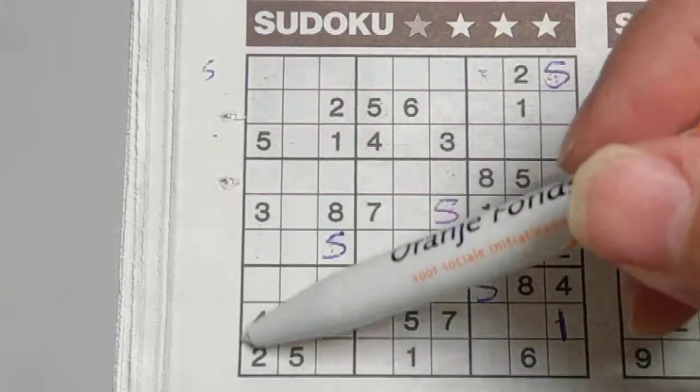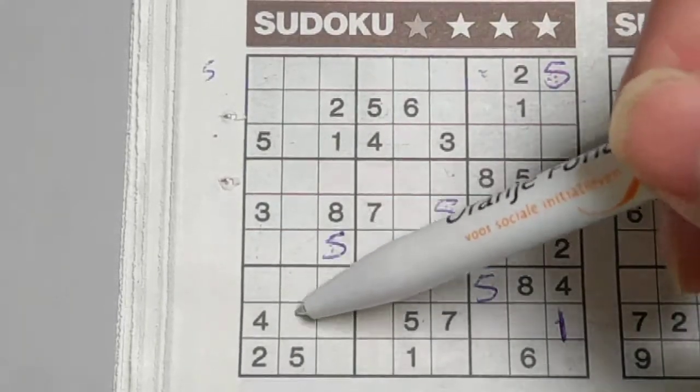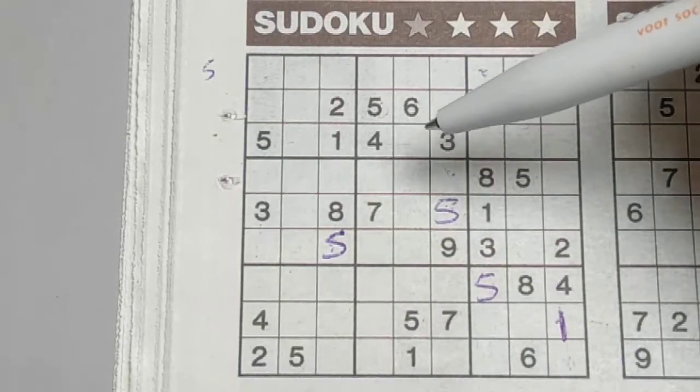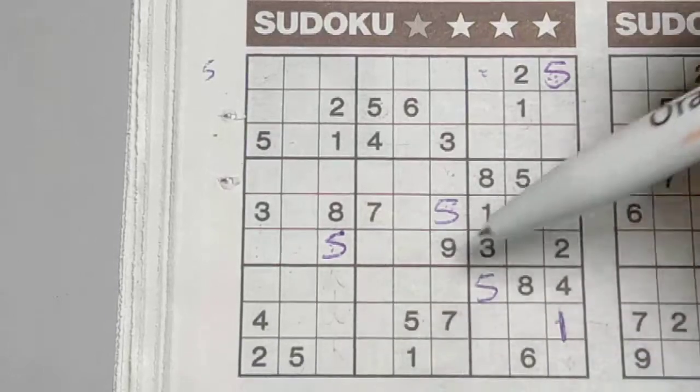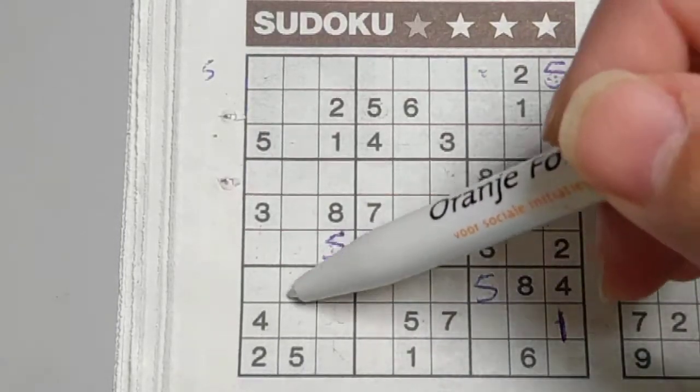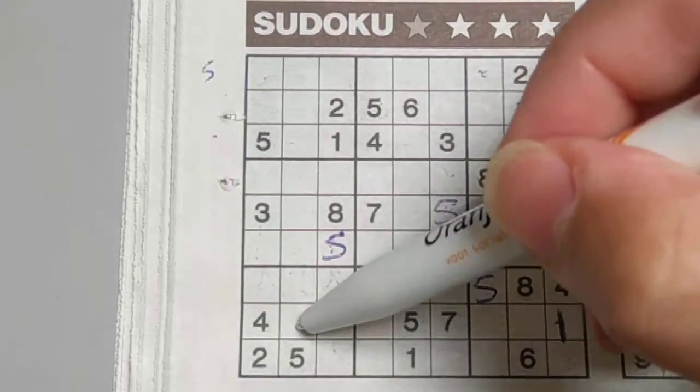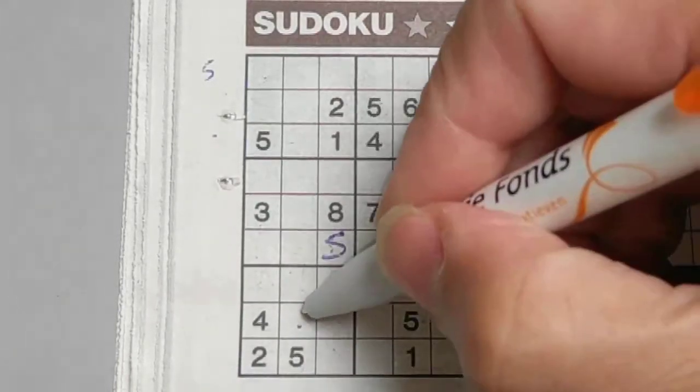I see here in this big square 1, 2, 3, 4, 5, 6 missing numbers. One of the missing numbers is an 8. I see here an 8. No 8 in these 3 boxes. There an 8. No 8 in those 3 boxes. 1 box left for the 8 should be here.